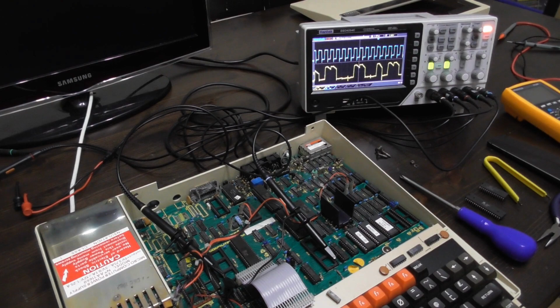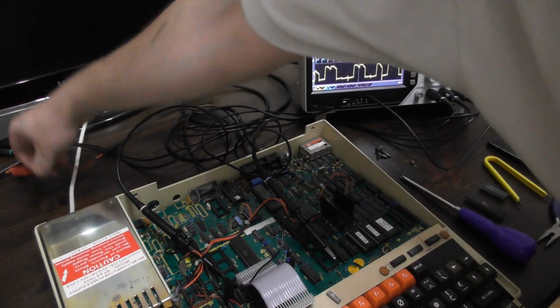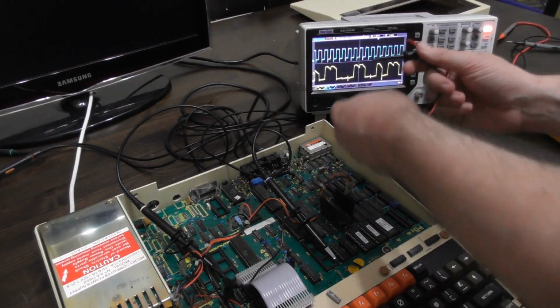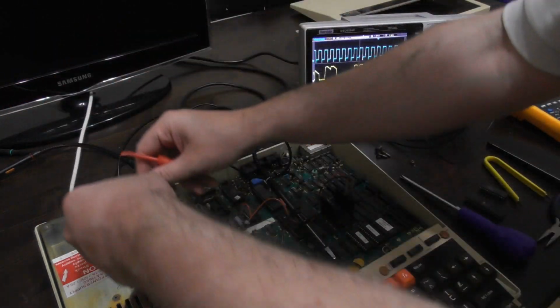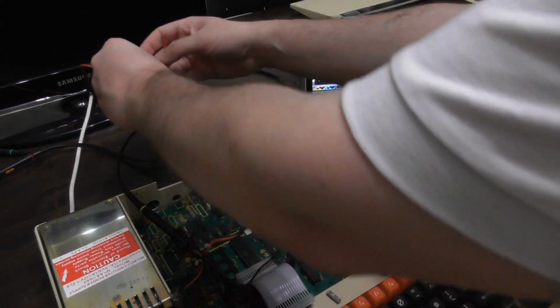It is related, but we're not really looking at what's going on during an access to one of these devices that's not mapped into the system. So what I'll do is hook... I could hook up another probe for this, but I might as well just use the external trigger on the oscilloscope for this one.